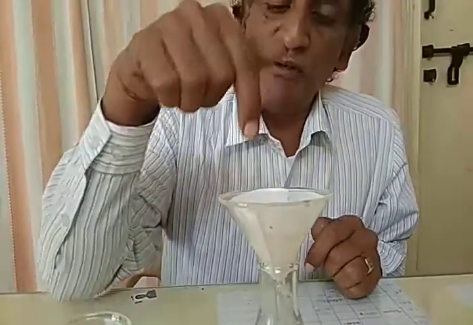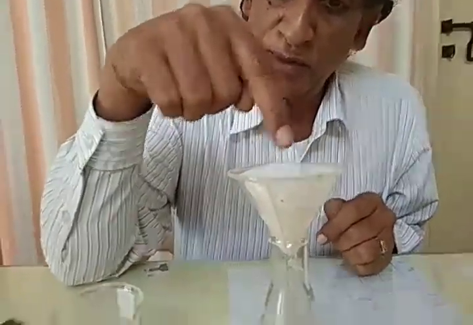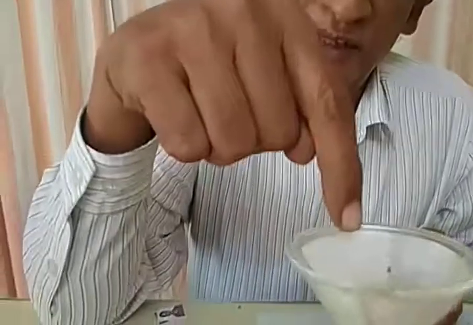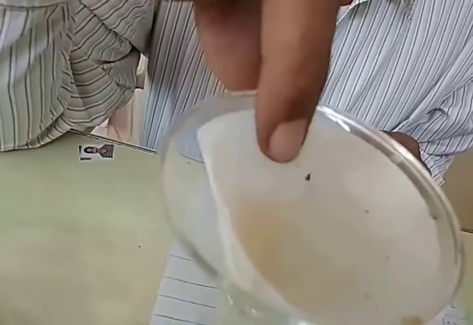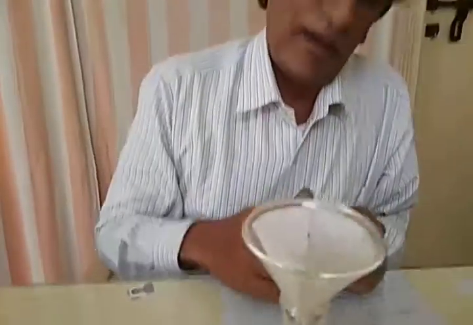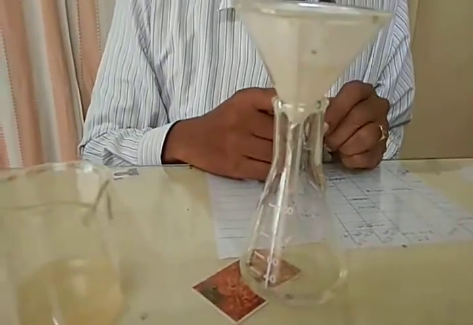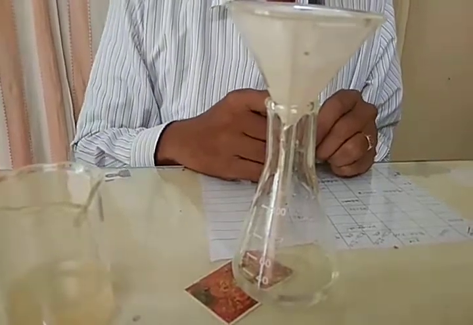You can observe the floating particles settled here on the filter paper, which you can easily observe. Just a minute, I will show you.